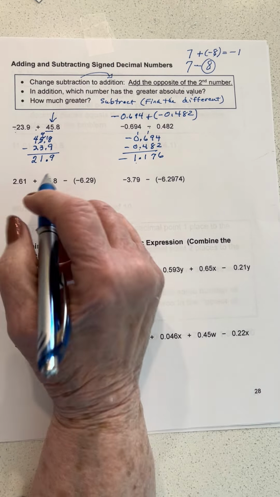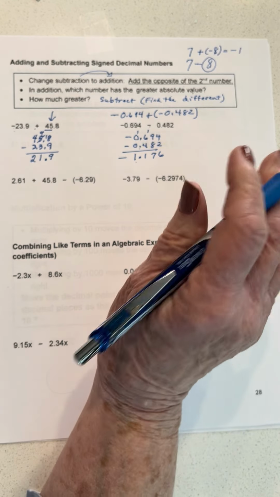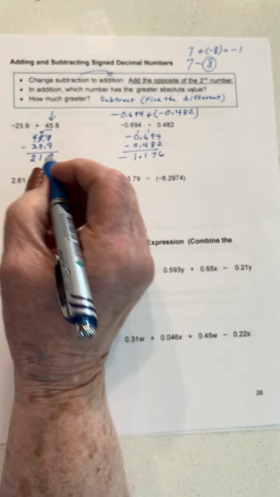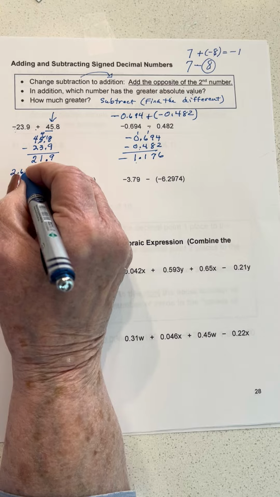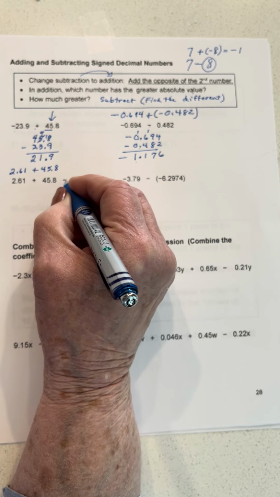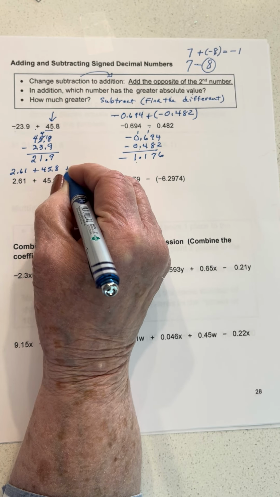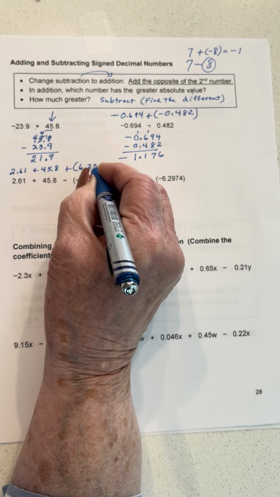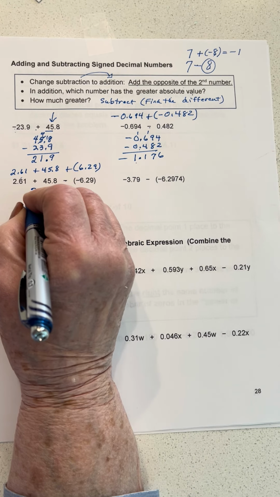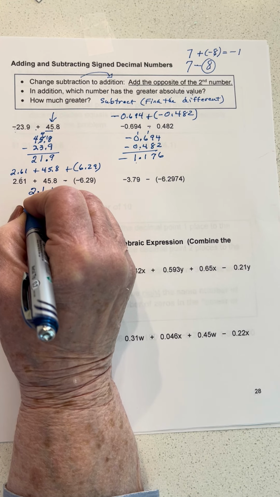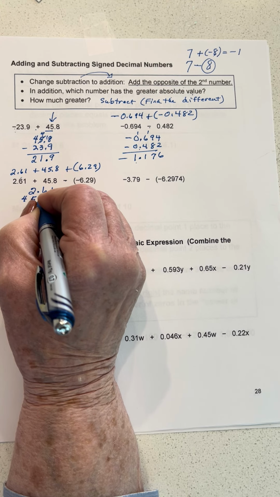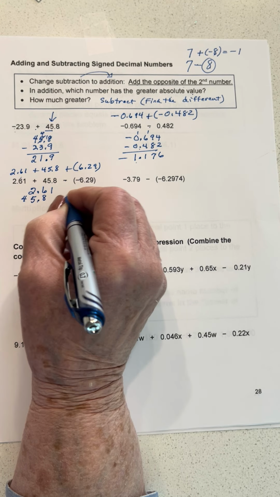Now this one we have addition and we have subtraction. So I'm going to change this subtraction to adding the opposite. So I'm really going to have this plus this. Instead of subtracting a negative, I'm going to add a positive. So really I have 3 positive numbers to add together. I'm going to line those up so the decimal points line up.